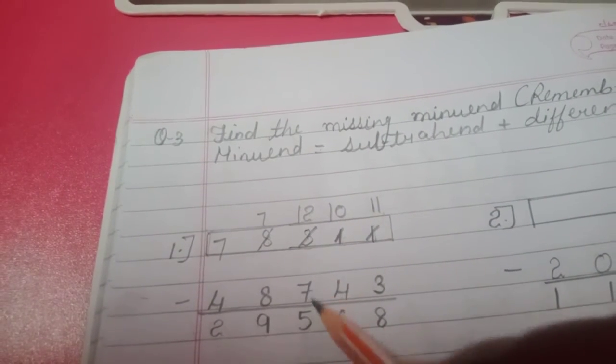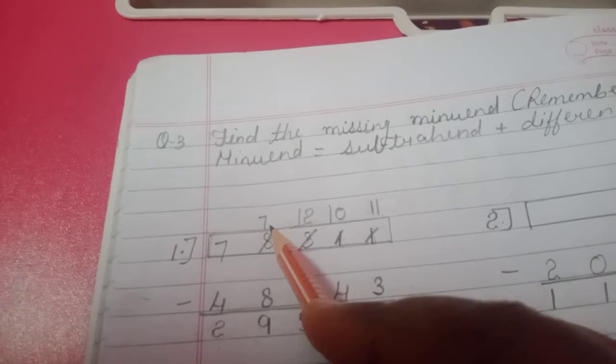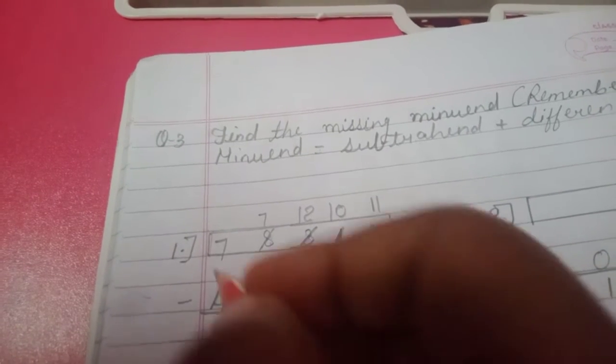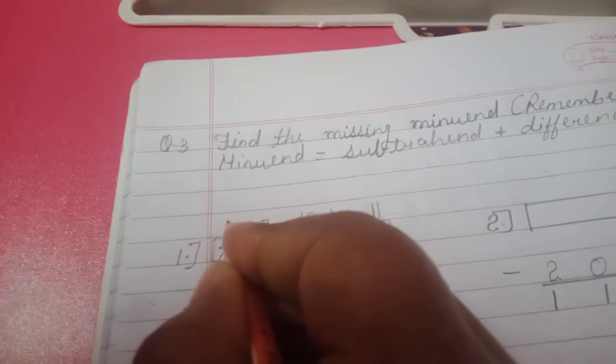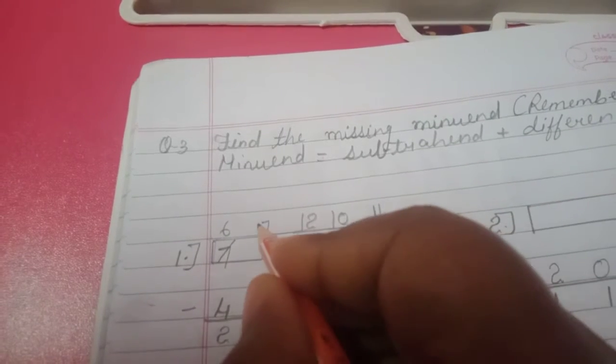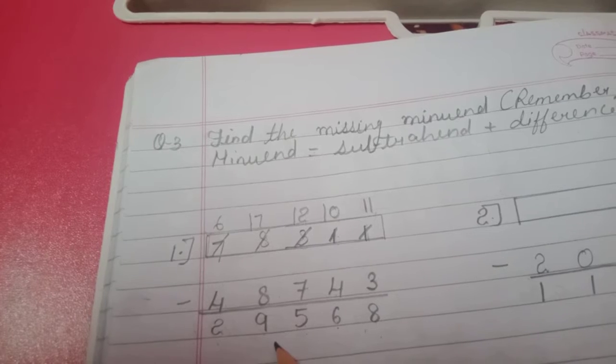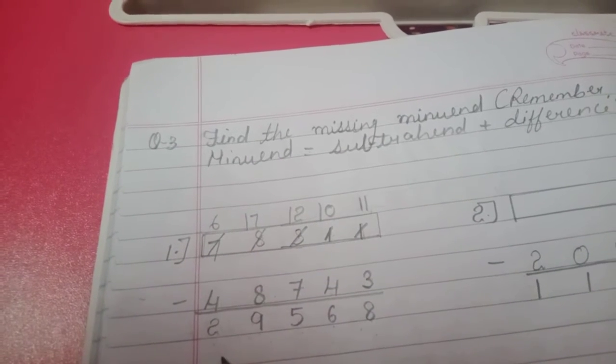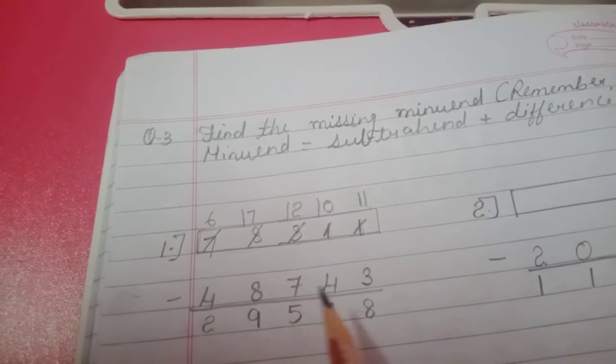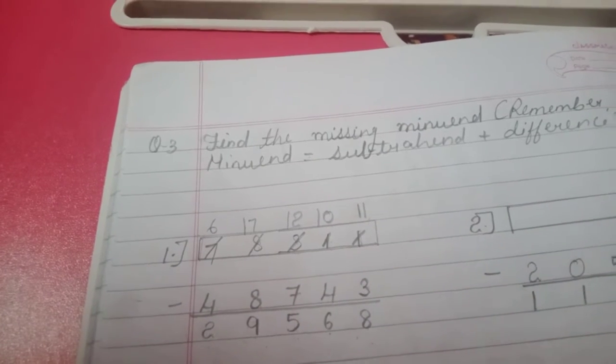So 12 minus 7, 5. So now 7 minus 8, is it possible? No. We have to borrow from 7. So this 7 will become 6 and this 7 will become 17. So 17 minus 8 we will get 9 and 6 minus 4, 2. So our minuend is correct.